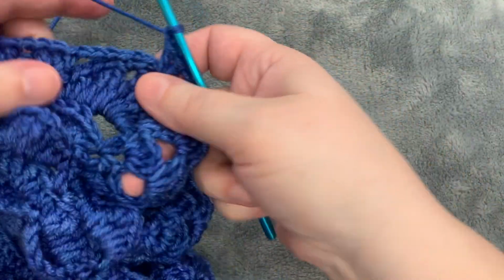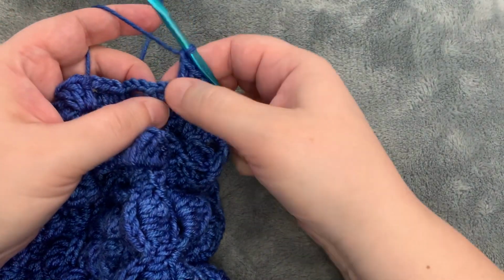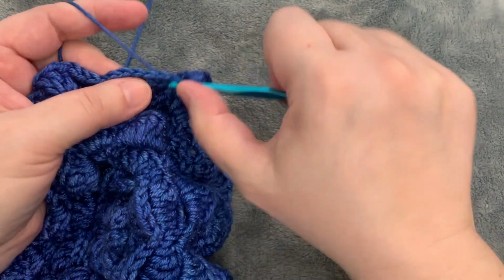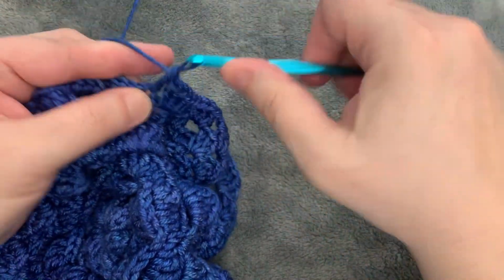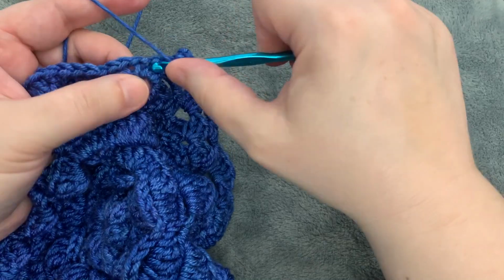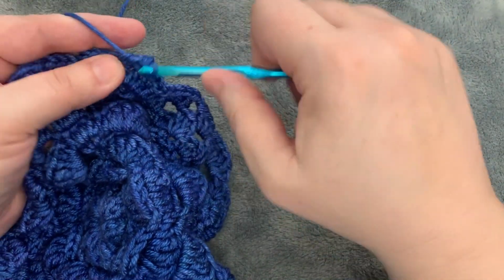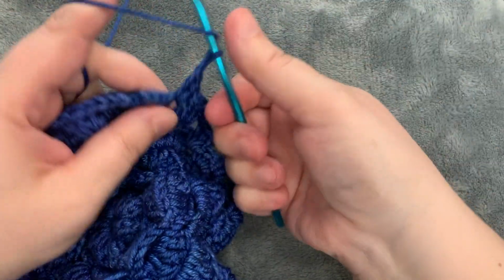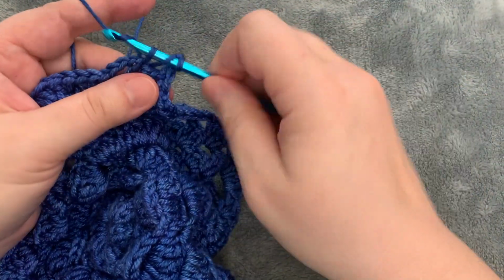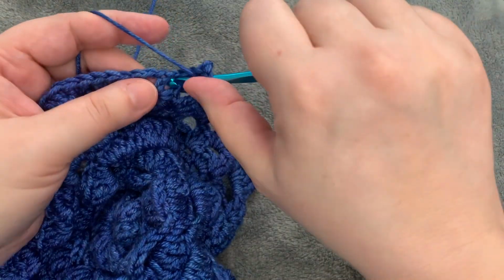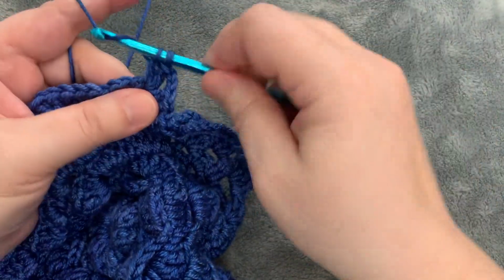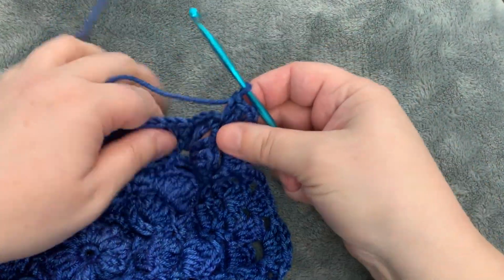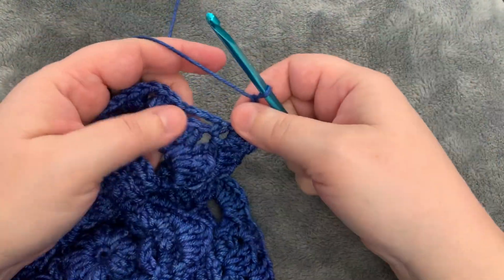chain 1, skip 1, and now we're at the corner. We're going to find that chain 2 space, and we're going to work 2 double crochets, 1, 2, chain 2, 2 more double crochets in the same space, 1, 2, and then at the end of the corner, work a chain 1, skip 1.